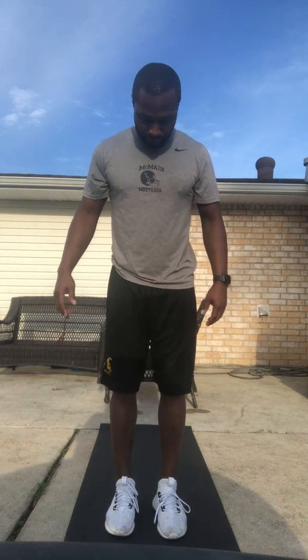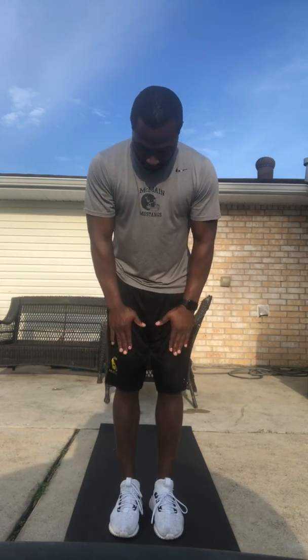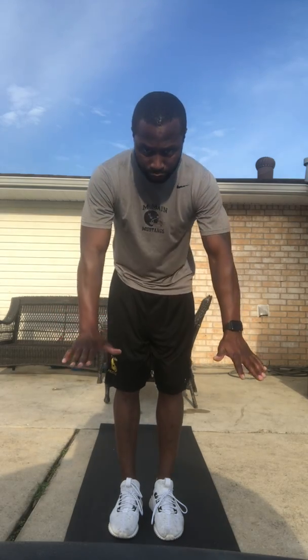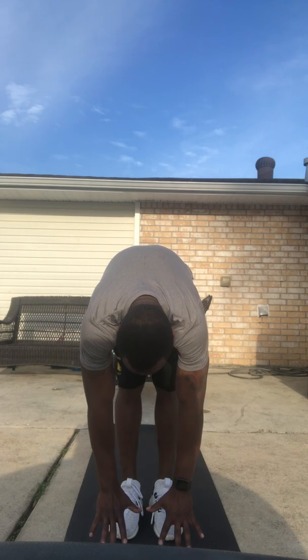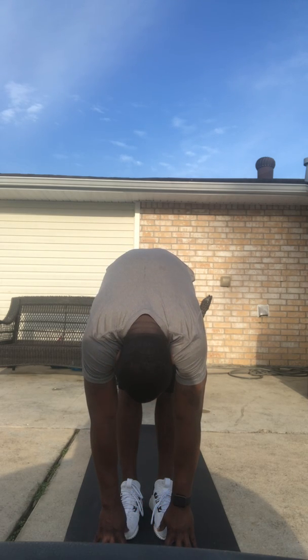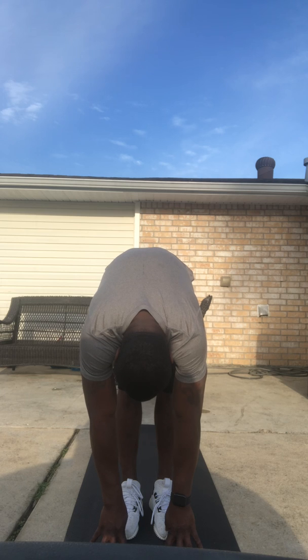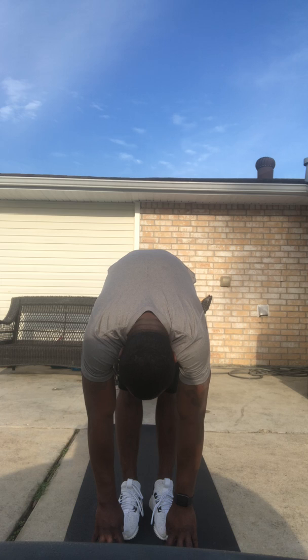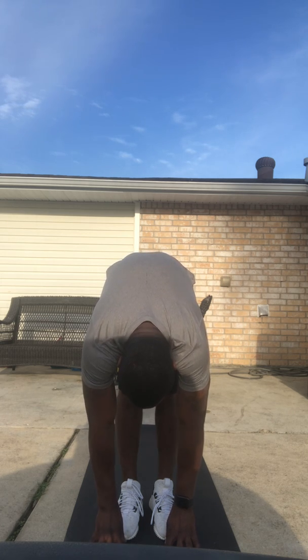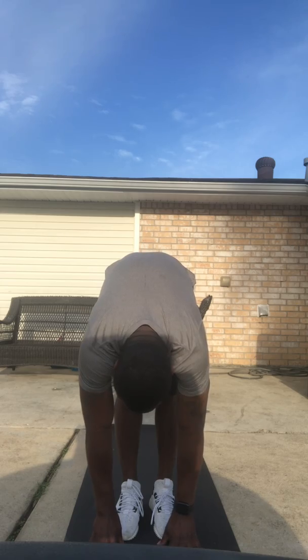So you bring your feet together just like this, knees locked out. Bring it on down slow. Take slow, deep breaths all the way down. Going to hold it for 30 seconds. While you're stretching, you're taking slow, deep breaths. Slow, deep breaths. Bring it up slow.